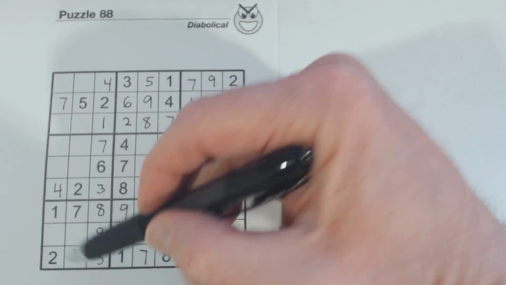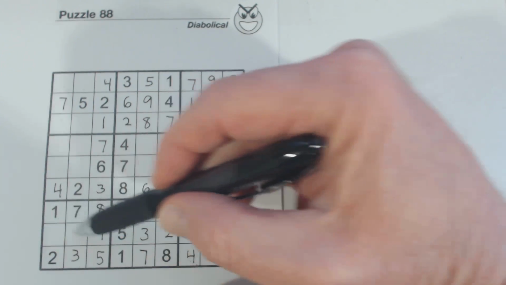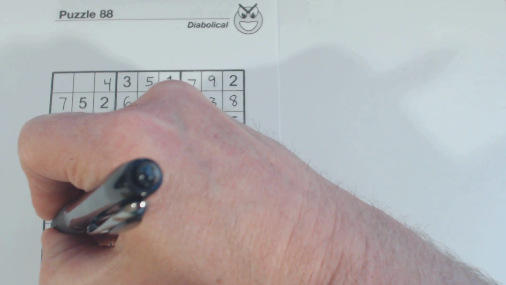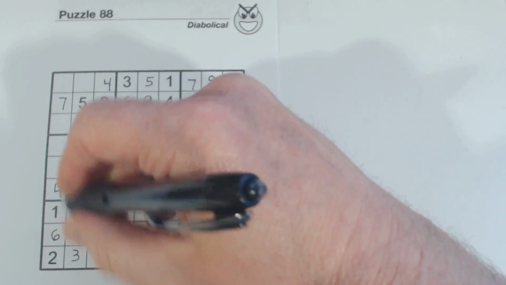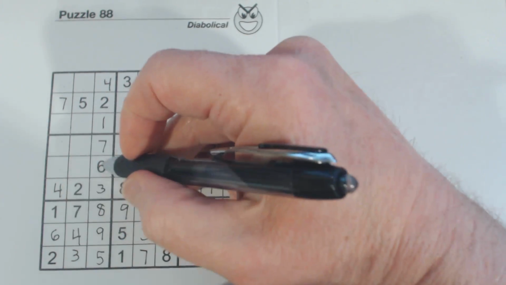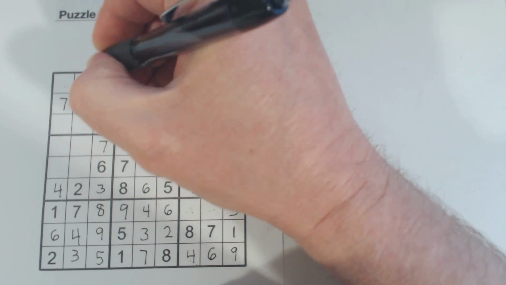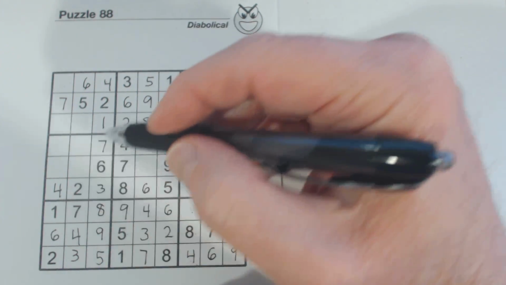This is 1, 2, 3, 4, 5, 6, 7, 8, 9. 4 and 6 missing there. I think I messed that up a minute ago. There's a 4 and a 6. Okay, now I got a 6 and a 6. So one of these is a 6. There's a 6 there.